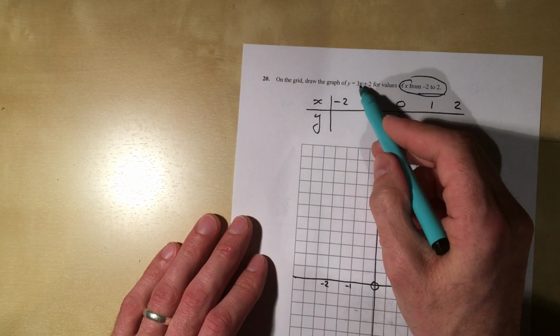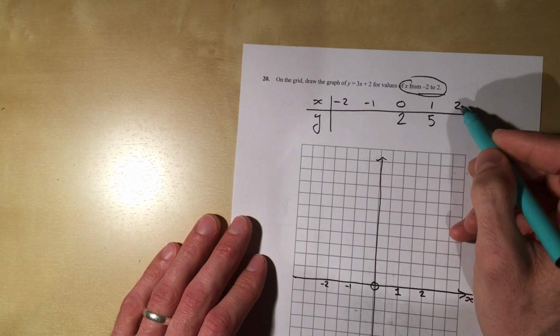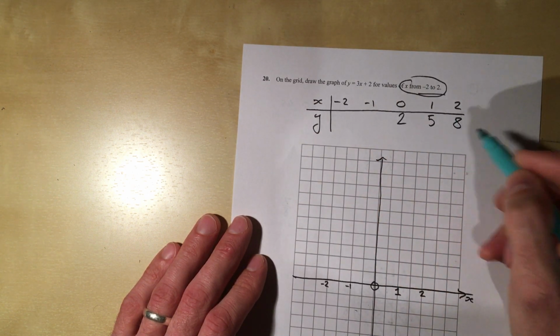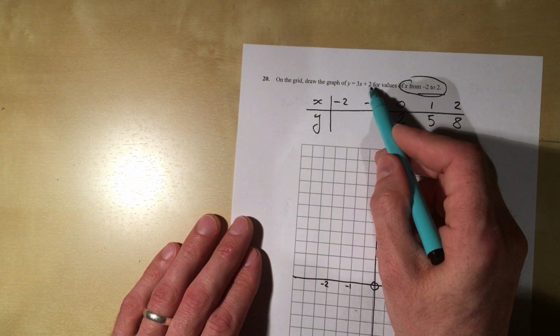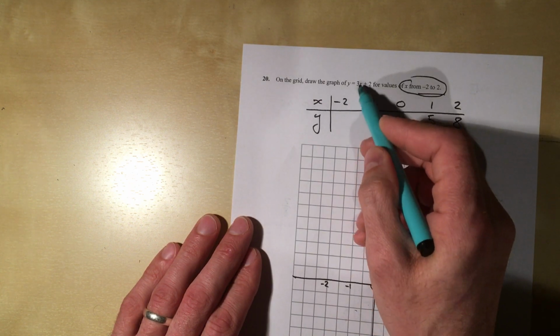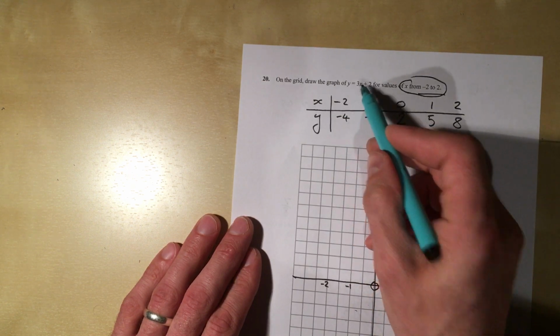When x is 1, 3 times 1, that's 3, plus 2, that's 5. When x is 2, 3 times 2 is 6, plus 2, that's 8. 3 times -1 is -3, add 2, -3 add 2 is -1, and 3 times -2 is -6, add 2 is -4. So I'm taking each of these numbers and putting them in there.